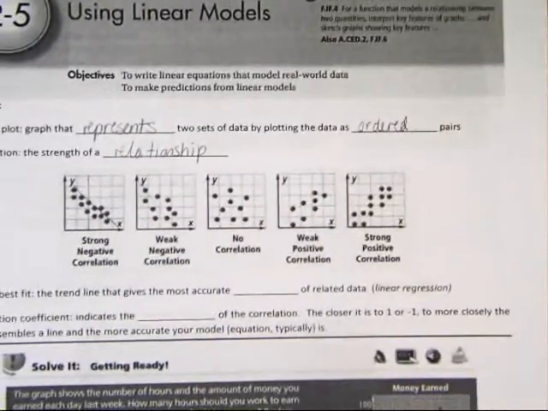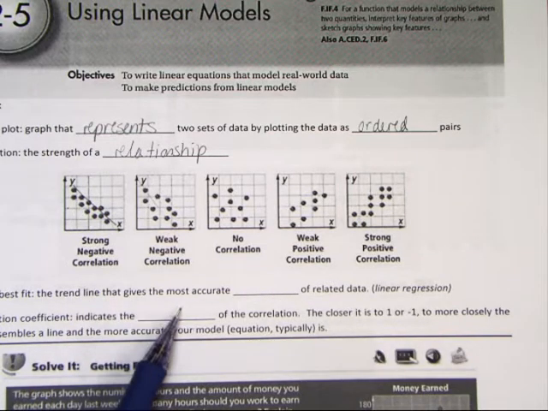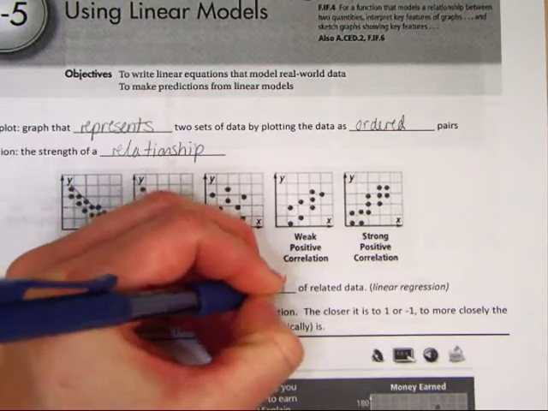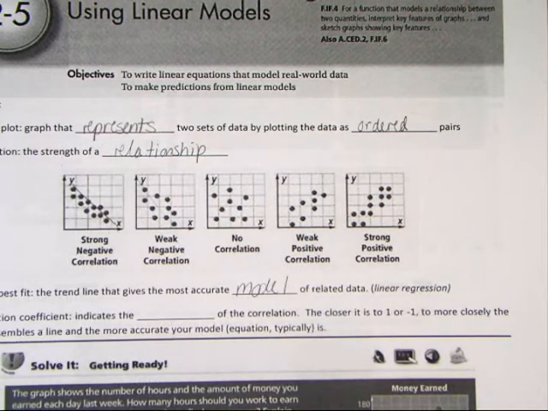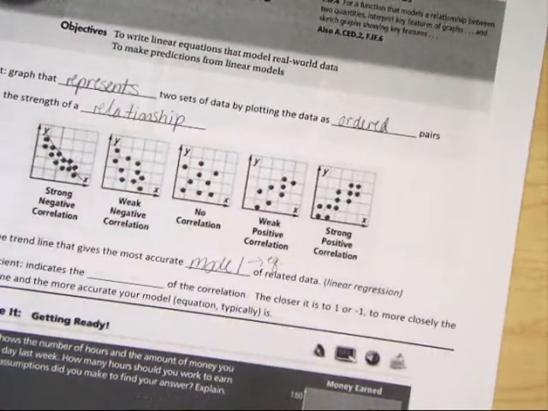The line of best fit is what we call the trend line that gives the most accurate model. Remember what a model is? A model of related data. Now, you should remember, I taught you once, a model is just an equation, everybody. A model is an equation.